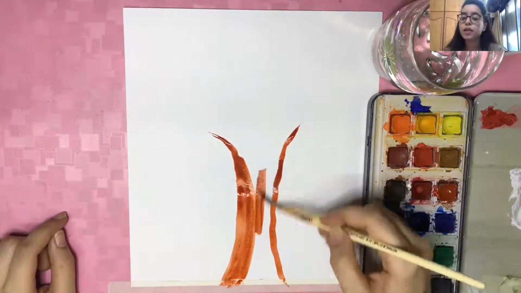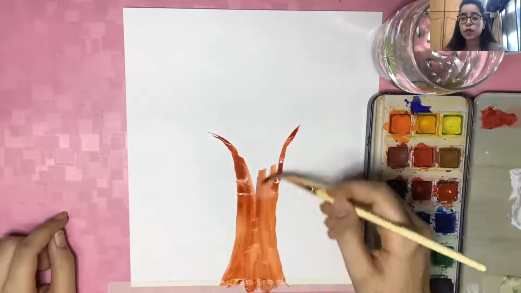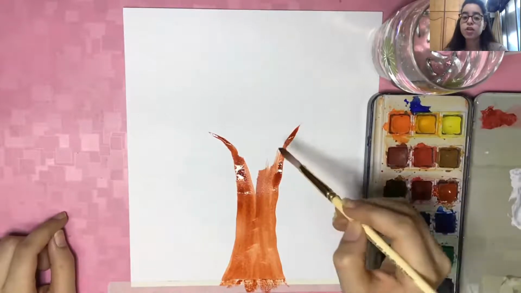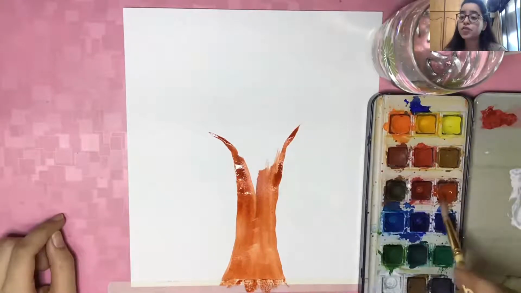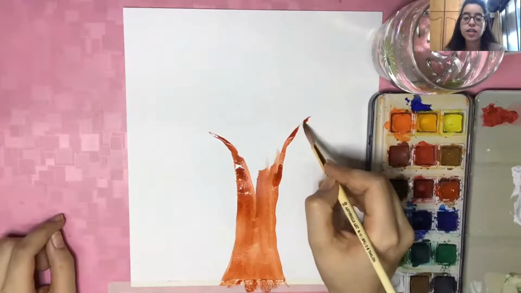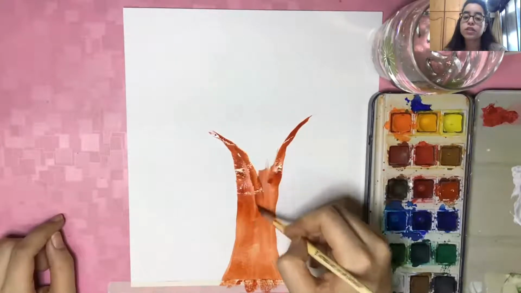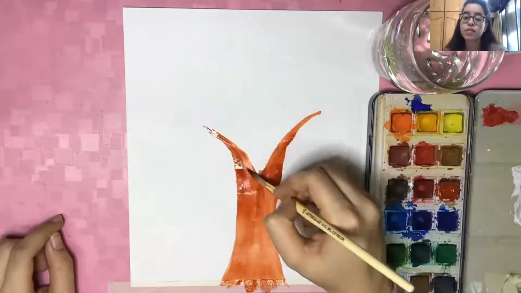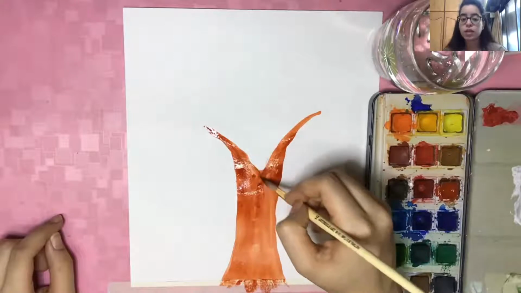You can take more paint if you feel that there's less paint in the brush. Leave no white spaces, absolutely no white spaces, and nicely color the trunk of the tree. Add water to your paint if you feel it's dry, and get started with it. So first, let's paint this. I'm coloring the trunk of the tree like we normally do. So this is the basic trunk of the tree that we draw, right? The basic one that we draw.